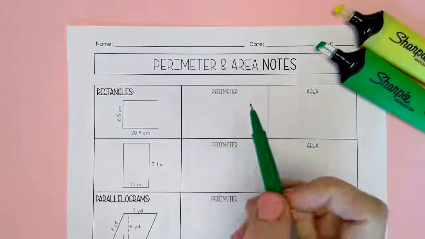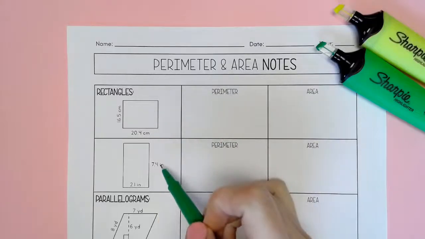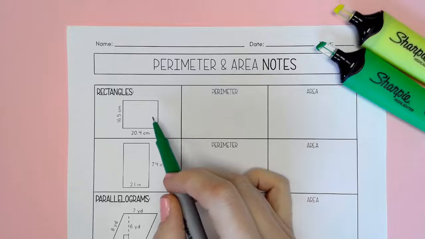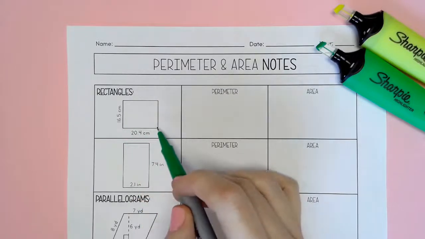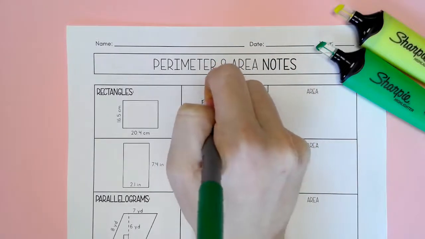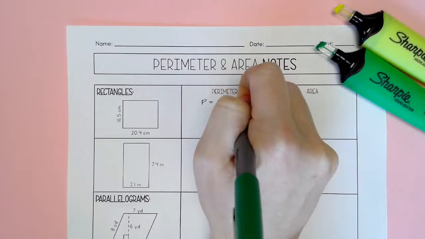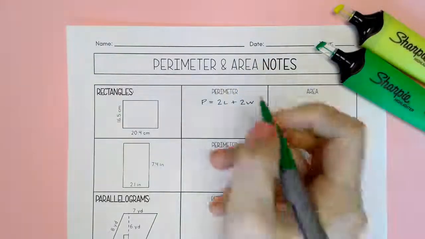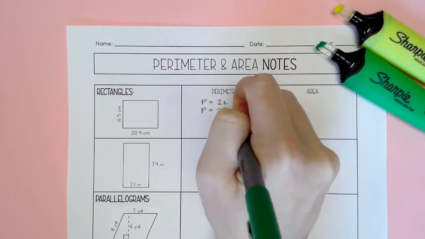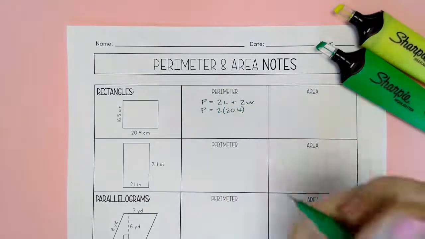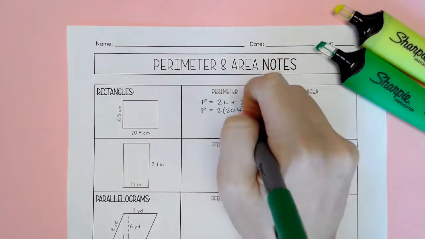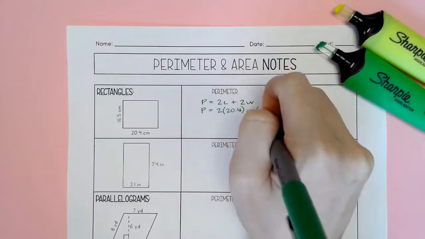All right. So to start, I'm going to start with my two rectangles here. My perimeter of this one, most of us think about perimeter as just adding up all of the sides. But with a rectangle, we can just do P is equal to 2 times the length plus 2 times the width. All right? And so P is equal to 2 times the length, which is 20.4. If you have trouble identifying which one's the length, the length is always longer, plus 2 times the width, which is 16.5.